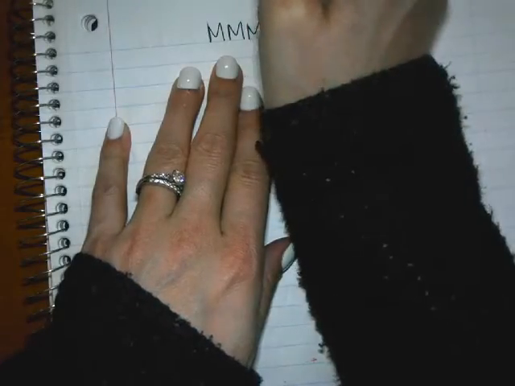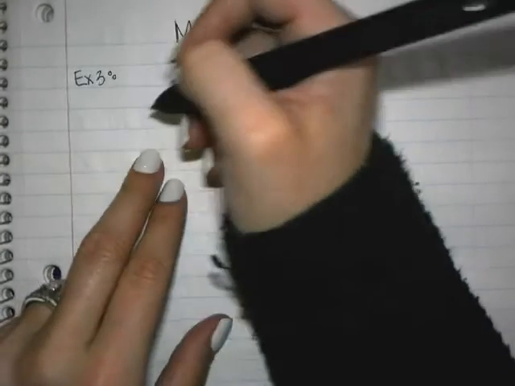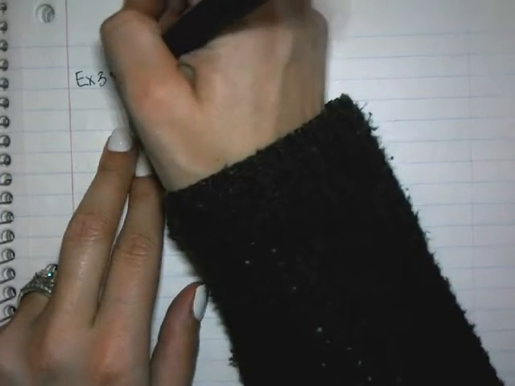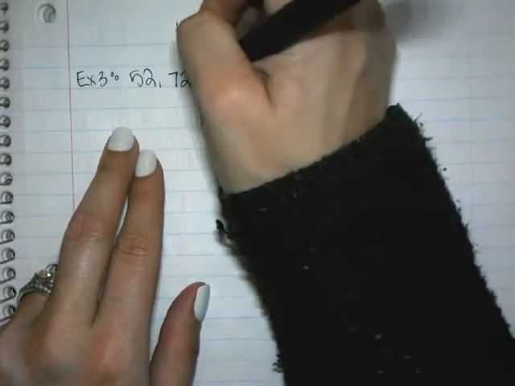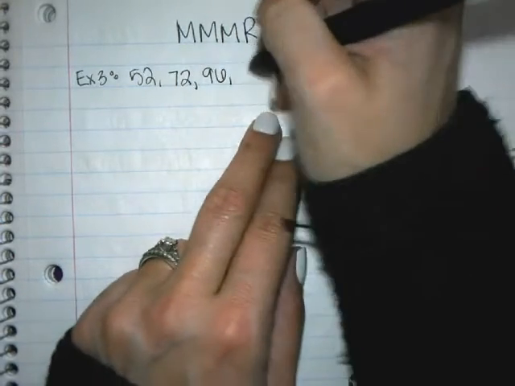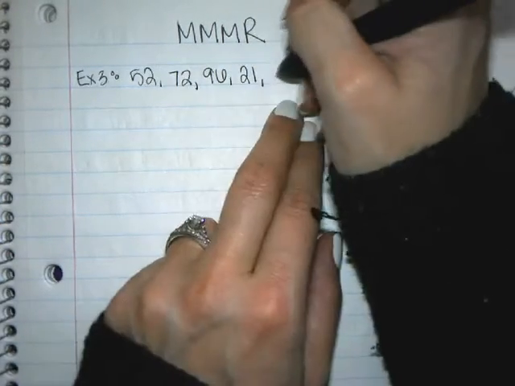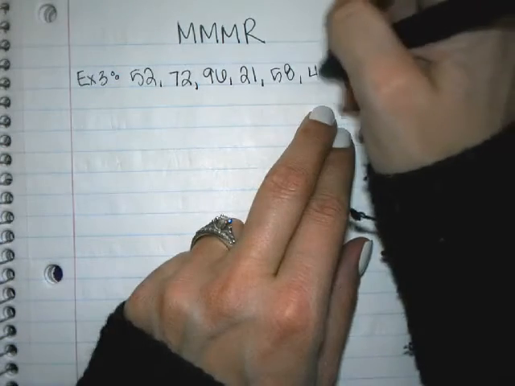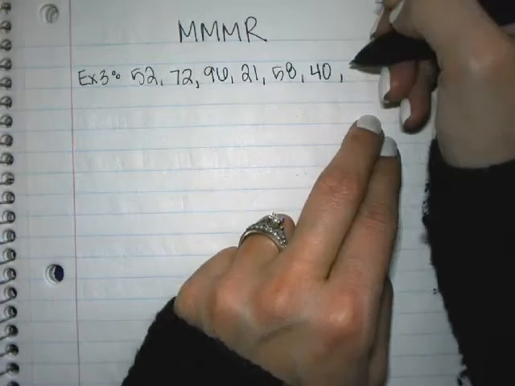So I'm going to have to go to another page. I'm going to still label it MMR, like we're taking shots, vaccines. All right, here are our numbers. Example 3. 52, 72, 96, 21, 58, 40, 75.